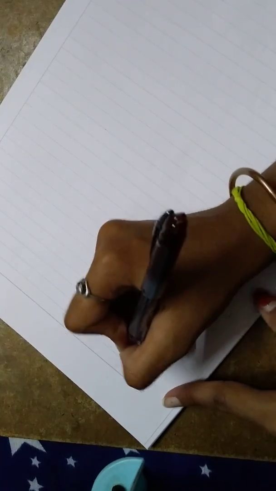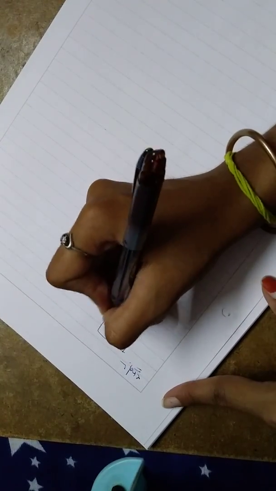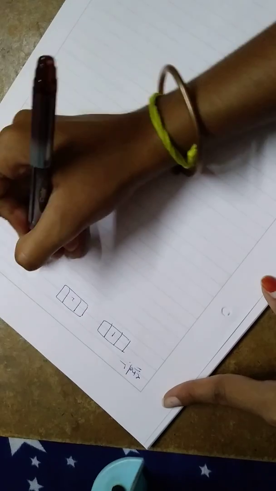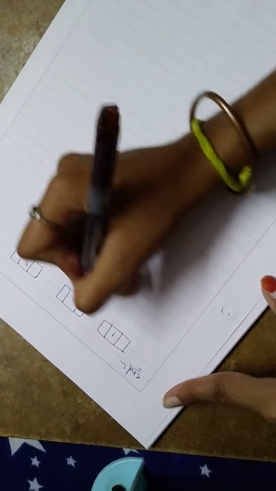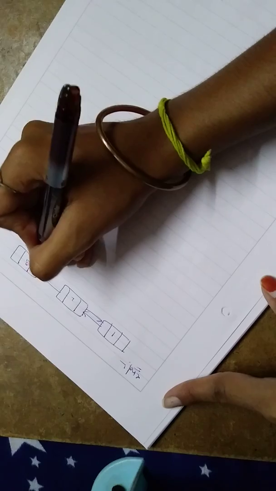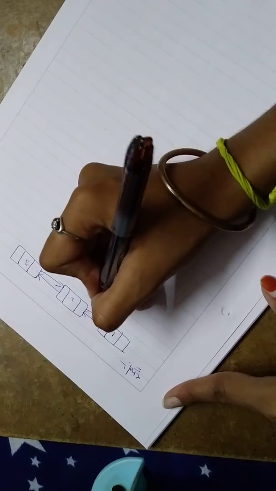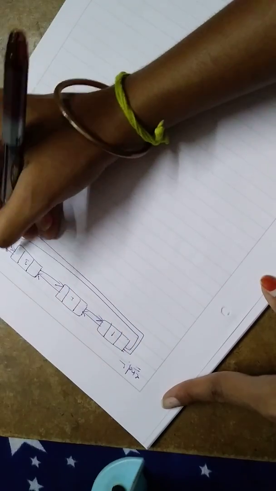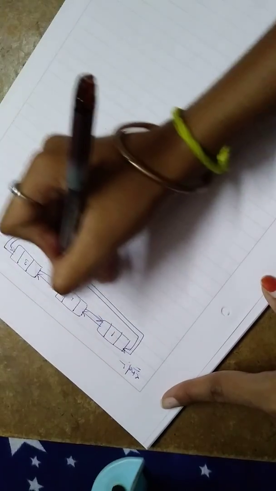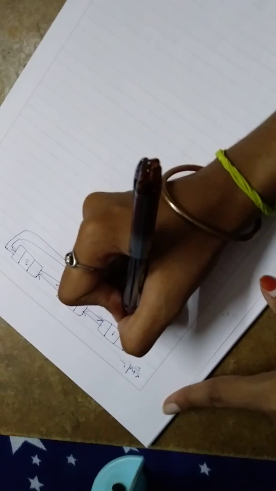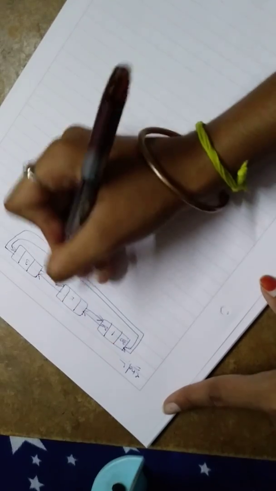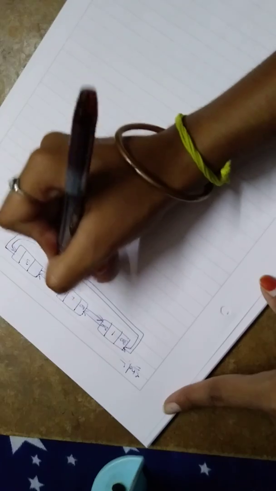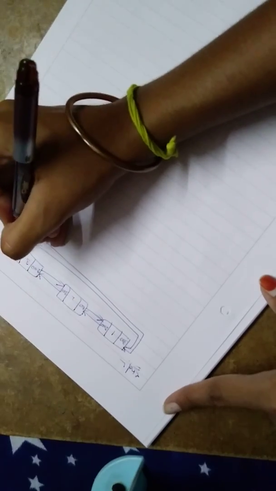Now let's see about insertion at the end. Consider the nodes 1, 2, 3, insertion at the end. 300, 200, 100.